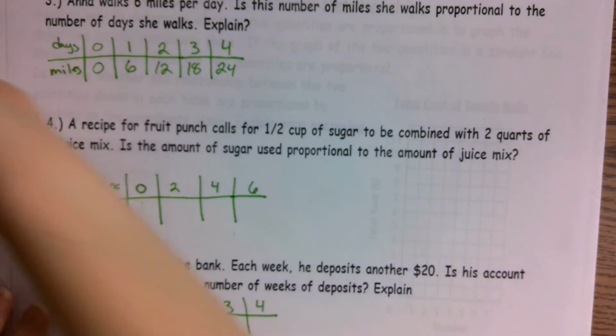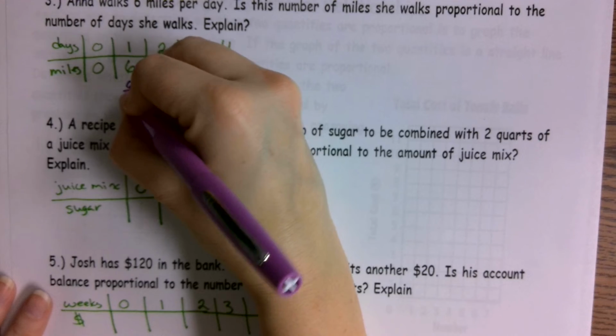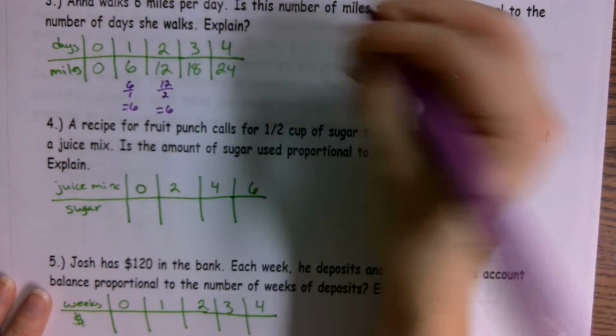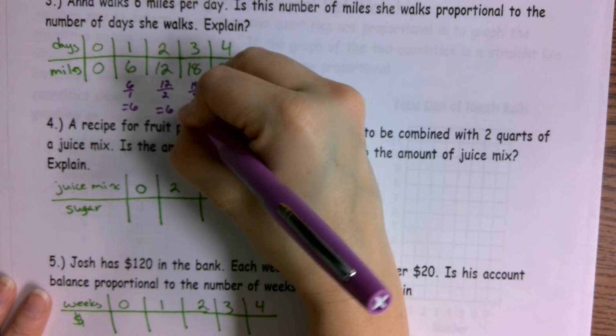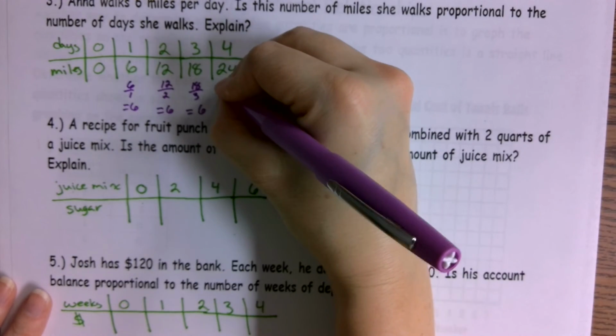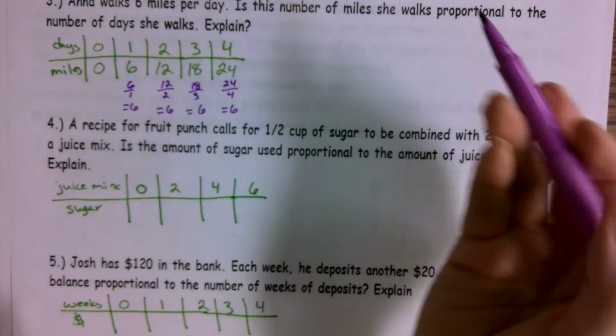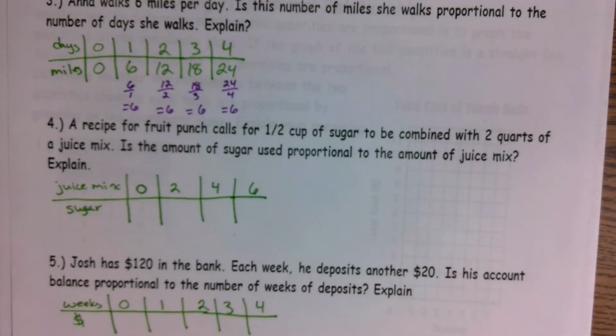24. Okay, so if we set this up, we're going to do 6 over 1, which comes out to 6. We do 12 over 2. That also is 6. 18 over 3 is also going to be 6. 24 over 4 is also going to be 6. So are these proportional? Yes, right? They are proportional, and the unit rate is 6.